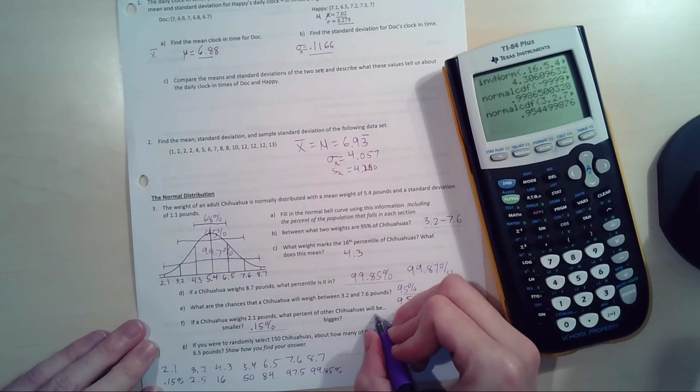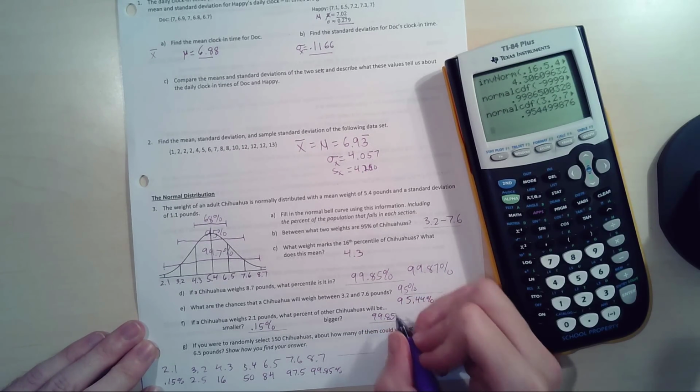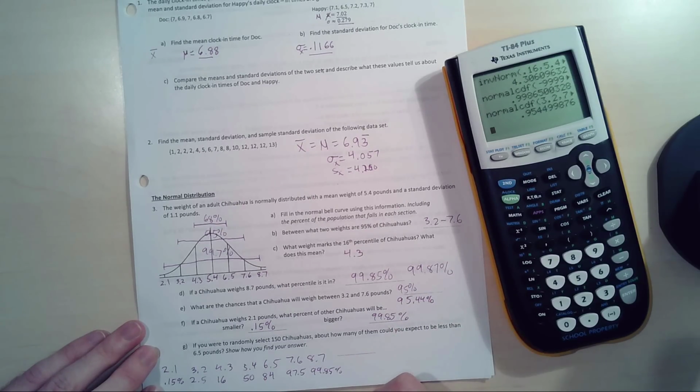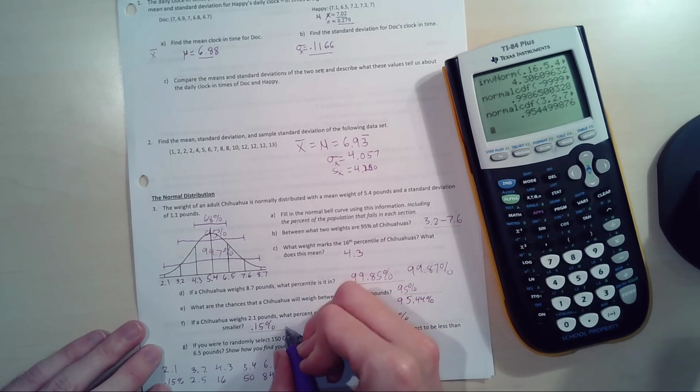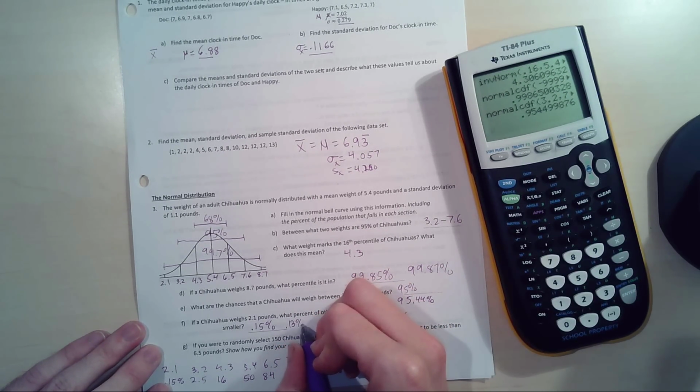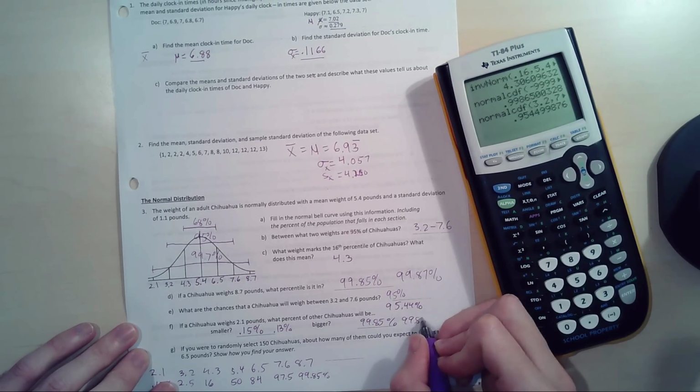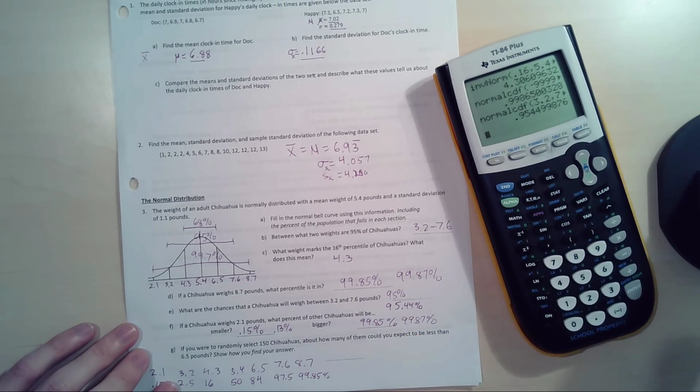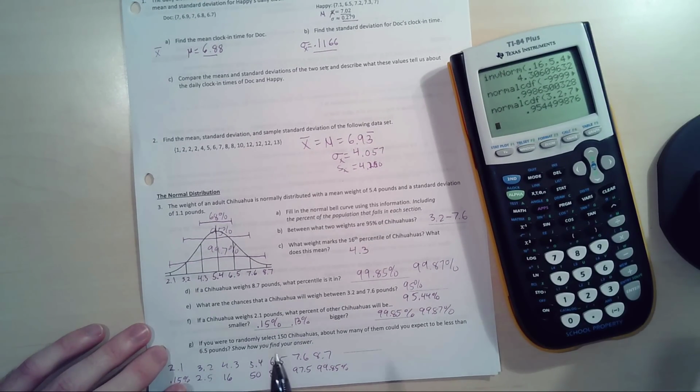Which means the other side is the 99.85%. And again, we could have used the calculator instead. If you used the calculator, you would have gotten 0.13% and 99.87% instead.